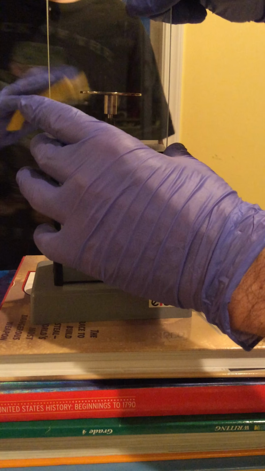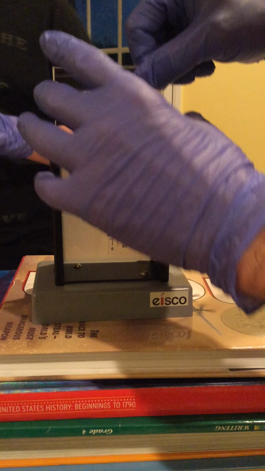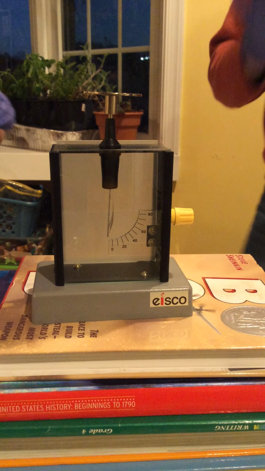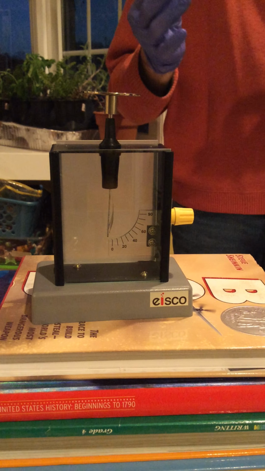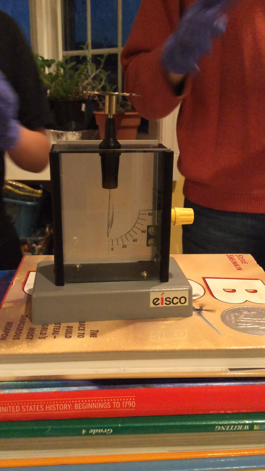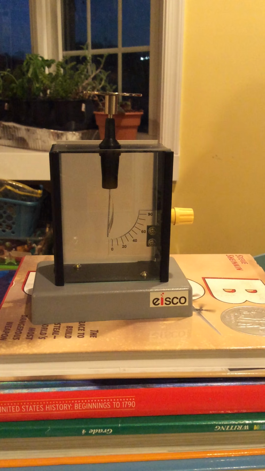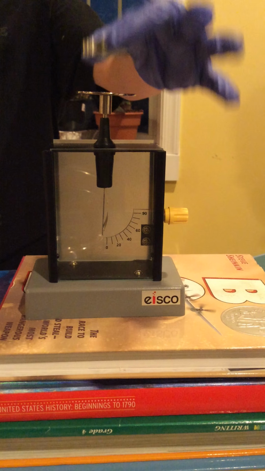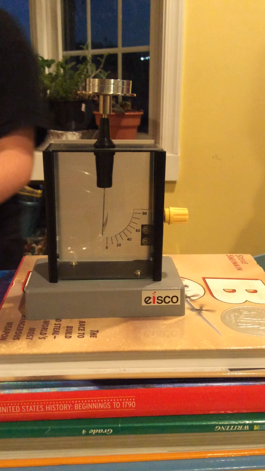One thing when you're running this experiment: wear latex gloves. The reason is that you don't want to get your oily fingerprints on the surface of the metal, because that could interfere with the photoelectric effect. So there we go. Let's just charge it again. We'll just run the demo one more time.